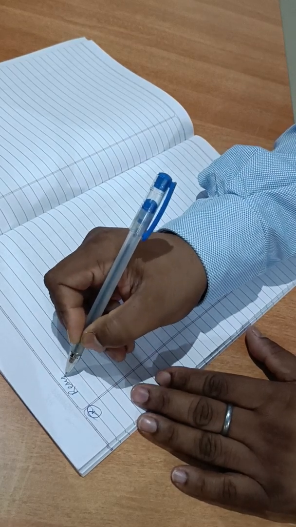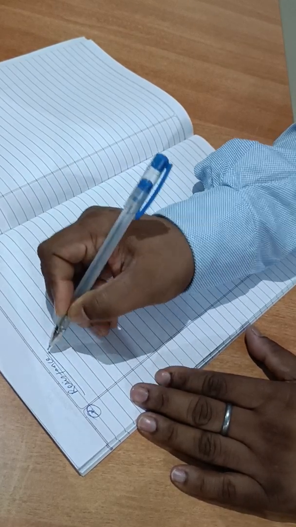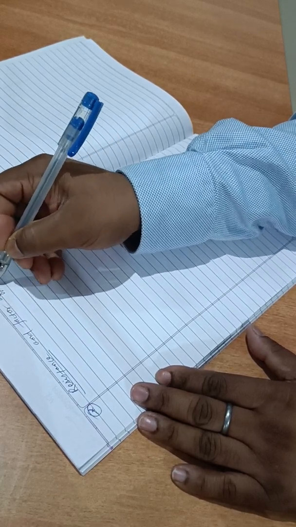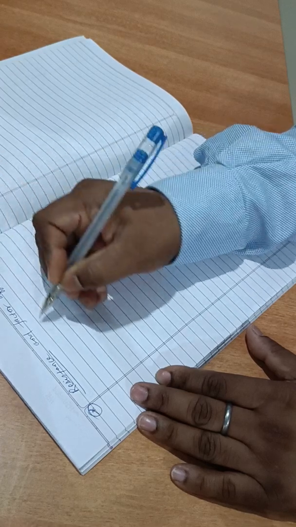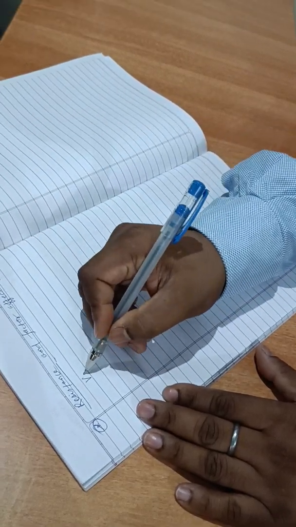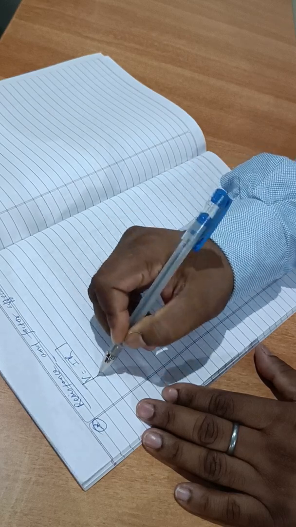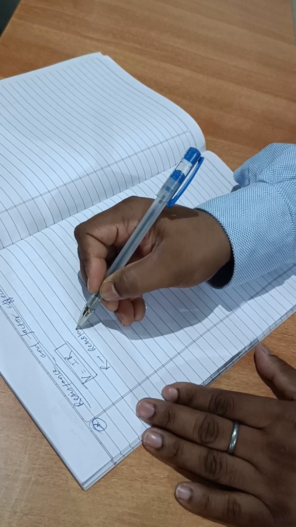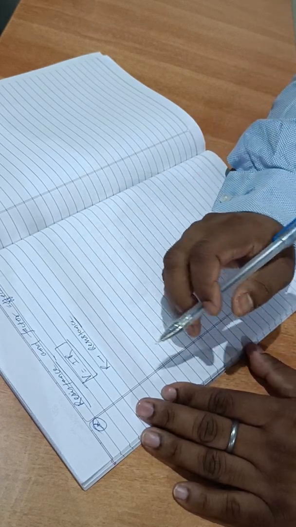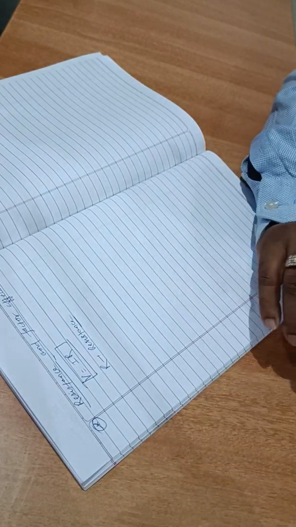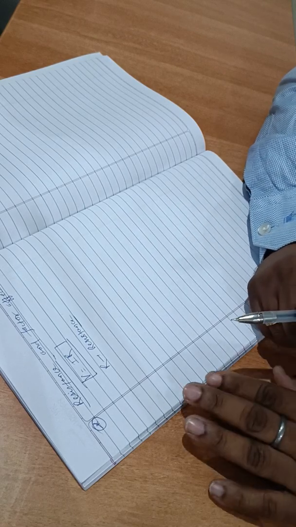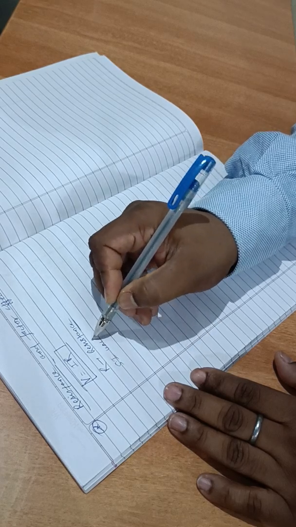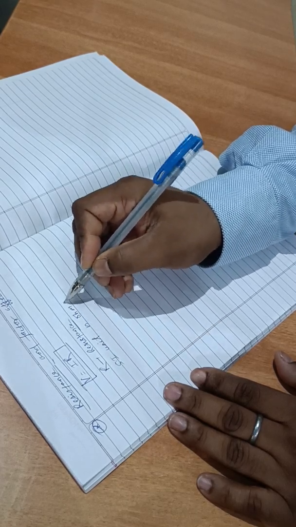Next, we talk about resistance and factors affecting it. See, as we learned that V is equal to IR in Ohm's law, right? What is R? R is called the resistance of the conductor. Resistance is the opposition offered to the flow of charges. So what is the SI unit? Ohm. We write ohm like this.